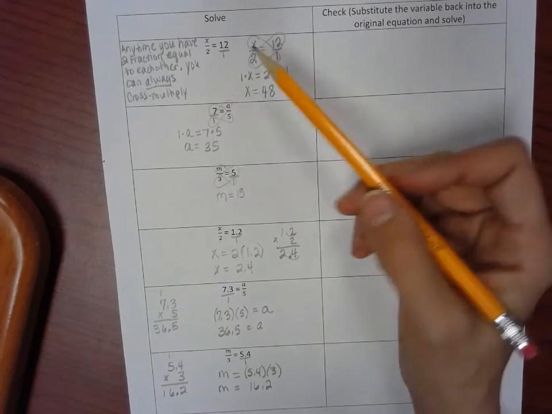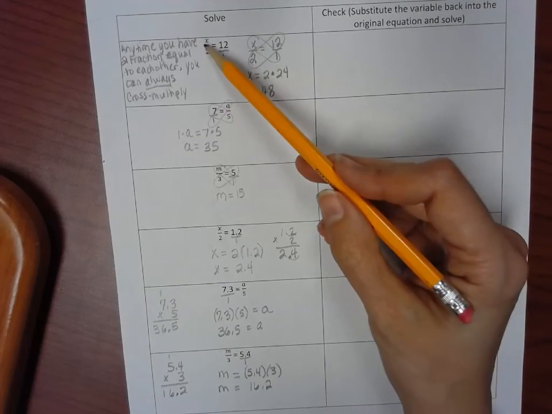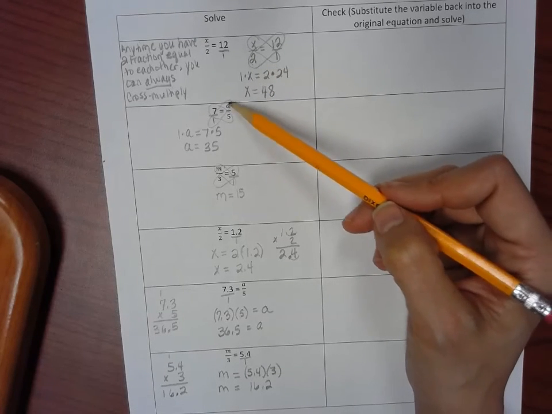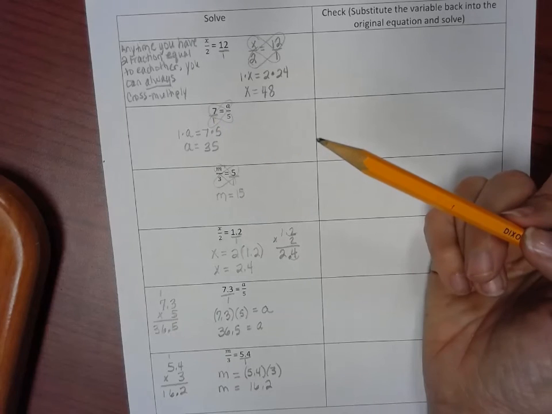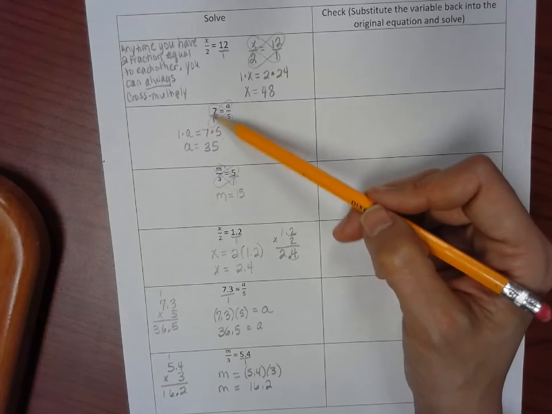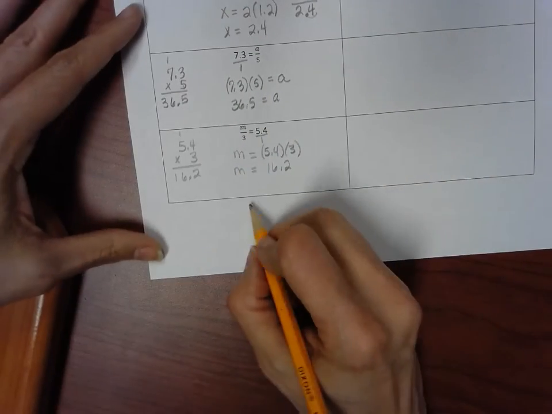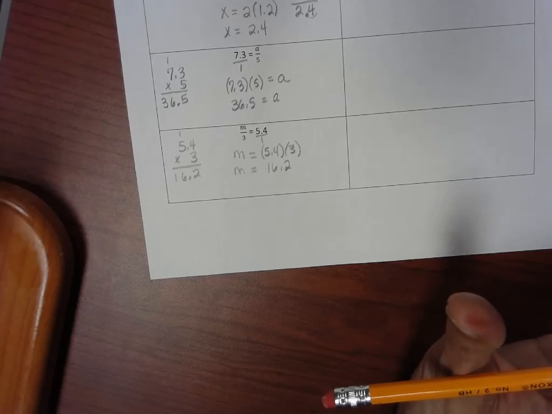So anytime you see where your variable is in the form of a fraction equaling a number, you can put it over 1, or it may already be a fraction over here. If it was a fraction over there, you're going to do the same thing. For example, let's say this was, you know what, I'm not even going to get into that because that's going to get into two-step equations, and we haven't gotten there yet.